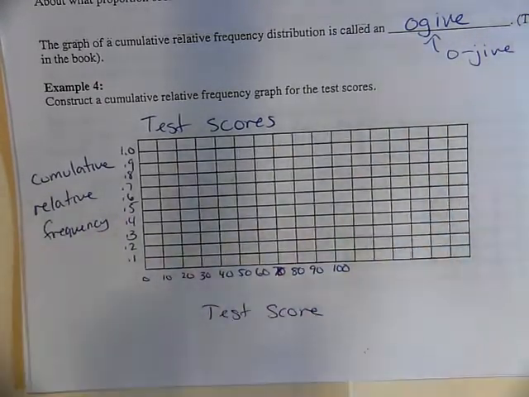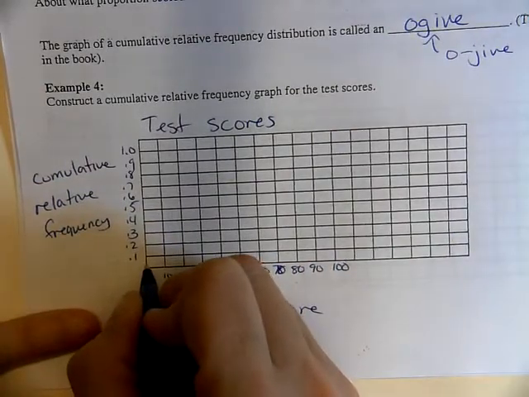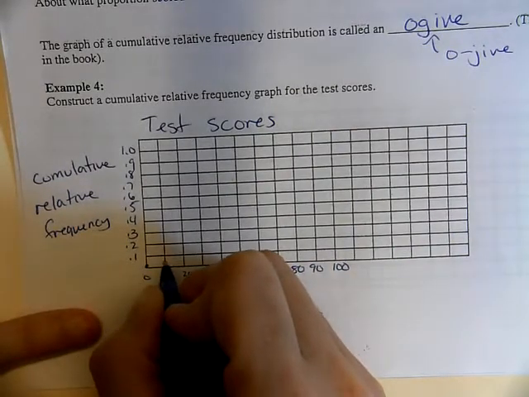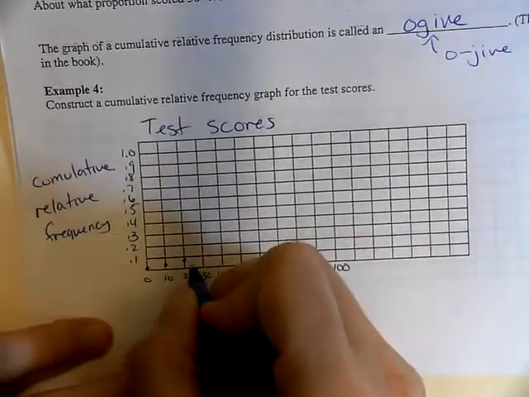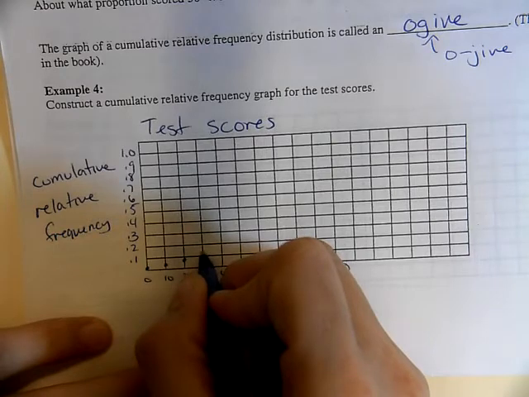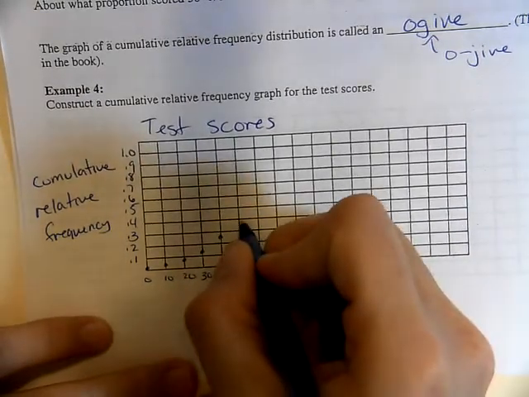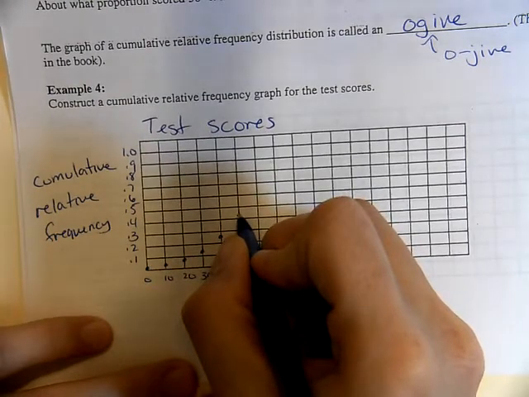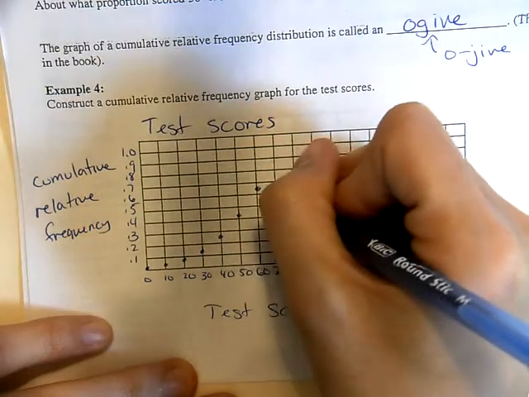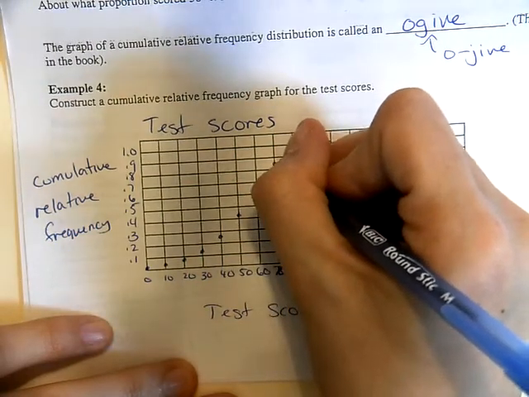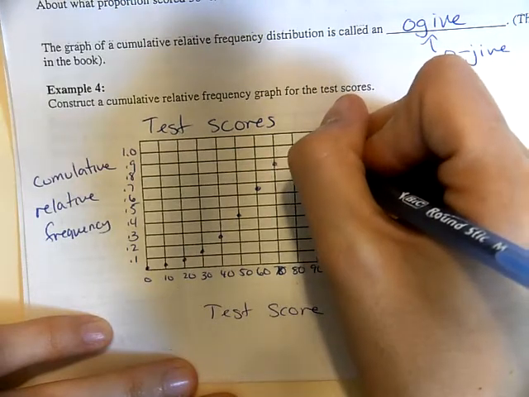So if you want to watch it and then go back and do it, you can do that. So 0 was 0.01, 0.045, 0.09. I like to go and do all the dots, then connect them. 0.15, 0.265, 0.435, 0.675, 0.87, 0.965.